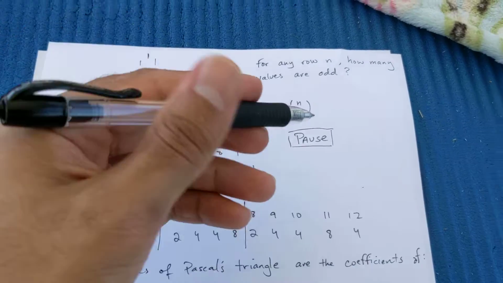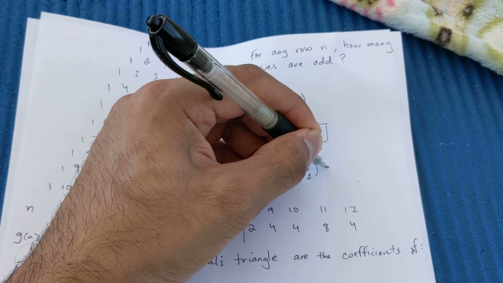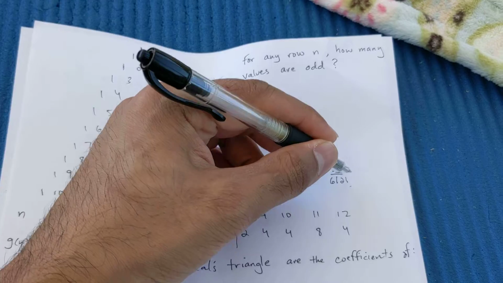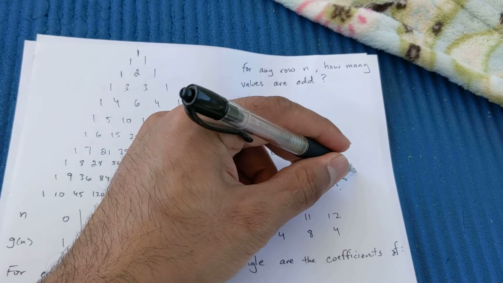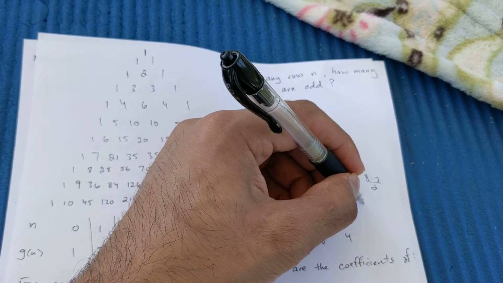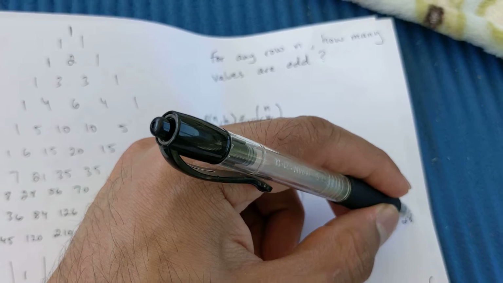And we can calculate that out, saying 8 choose 2 is going to equal 8 factorial over 6 factorial times 2 factorial, which is going to be 8 times 7 over 2, which is 56 over 2, or the same thing as 28.